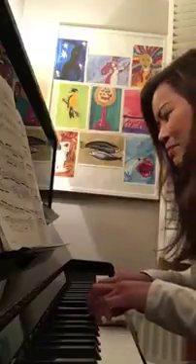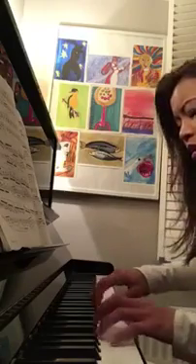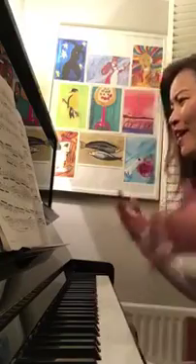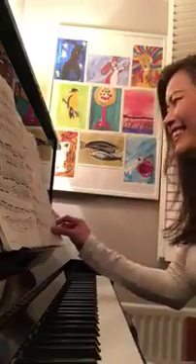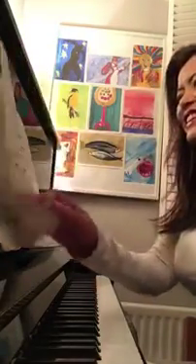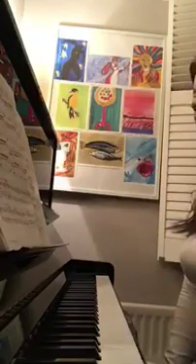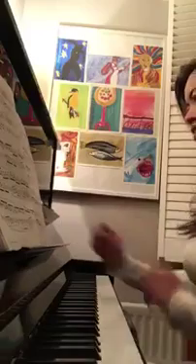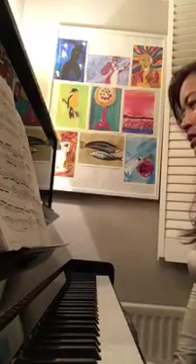He modulates beautifully too. And suddenly you find yourself back in F major. How did that happen? That's magic. So, yeah, that's the nice bit, I think, about this particular section that I just played for you just now. There's obviously more going on in there.